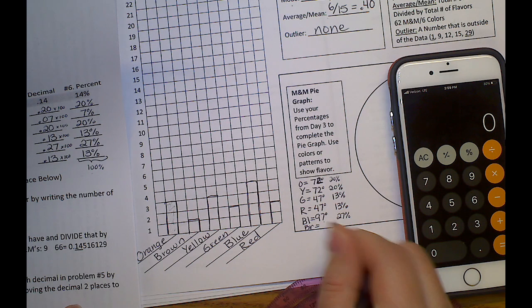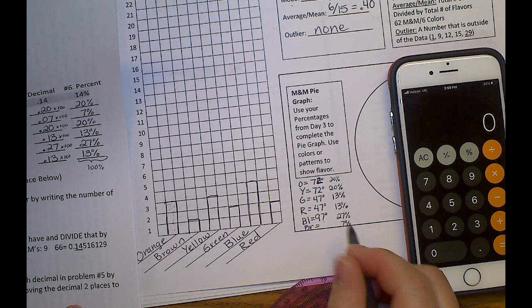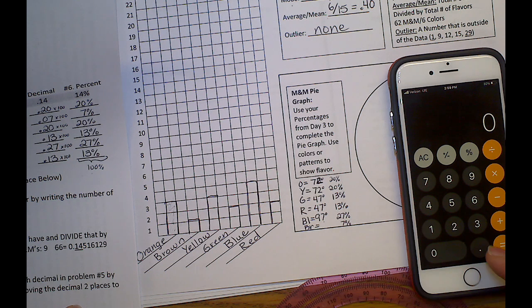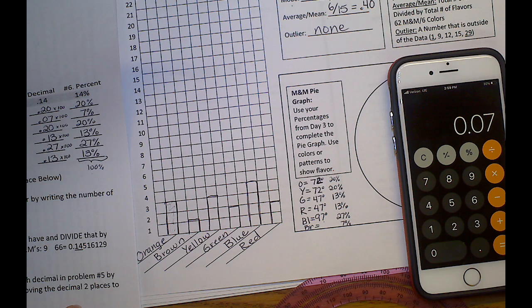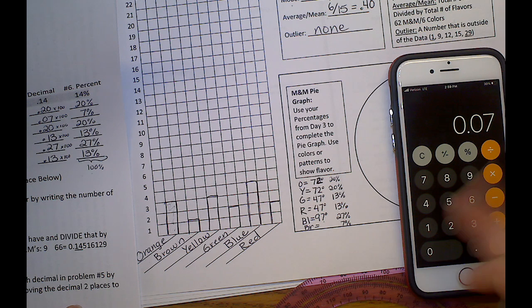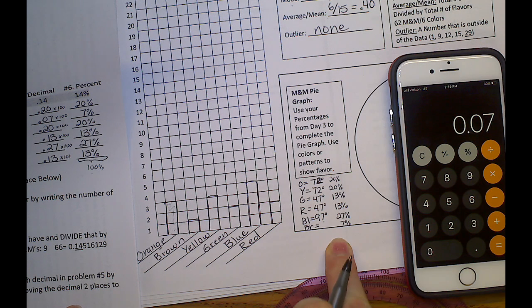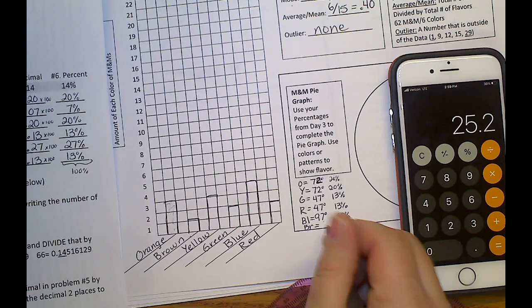And then my last one is brown, which is my least. And that's the 7%. But remember on this one, I have to make sure I put 0. So I'm going to put 360 times 0.07. Because that's how you show the percentage. Again, we went the opposite way. You're going to take your decimal form and multiply that by 360, which gets us to 25 degrees.